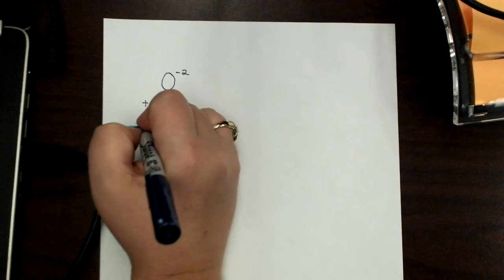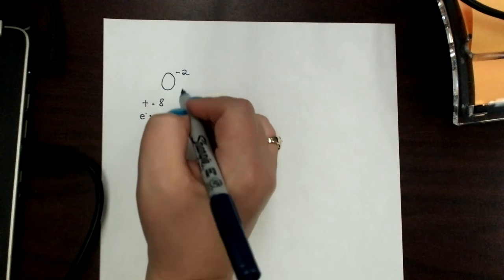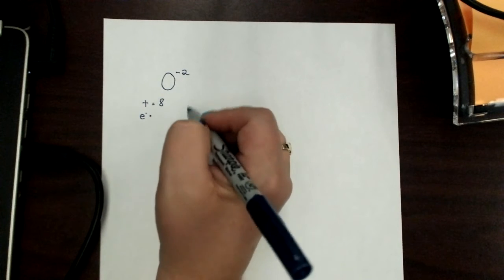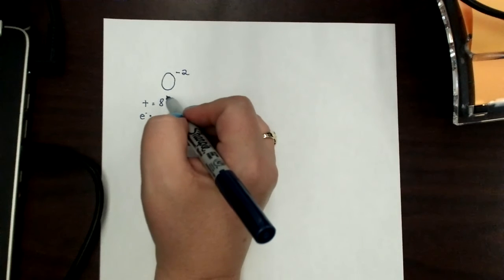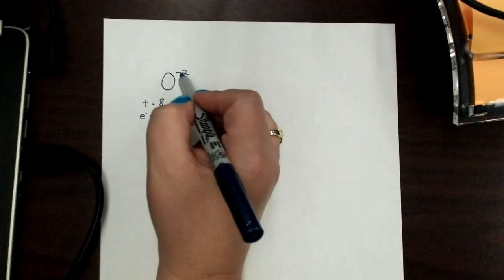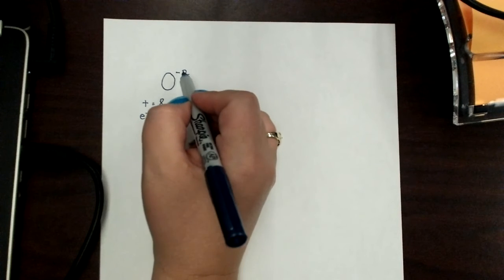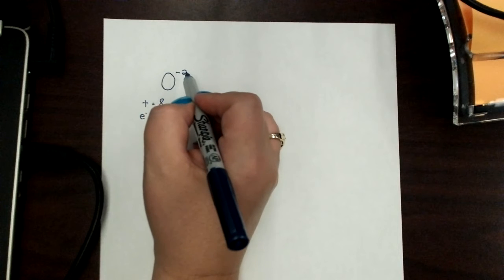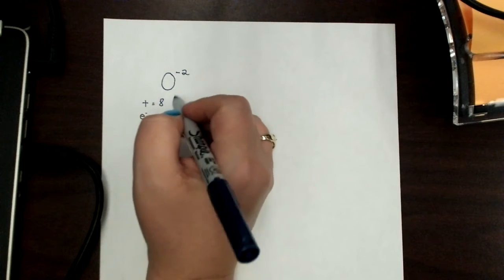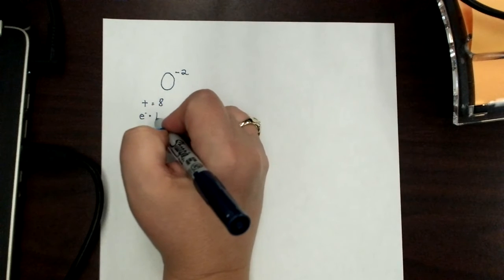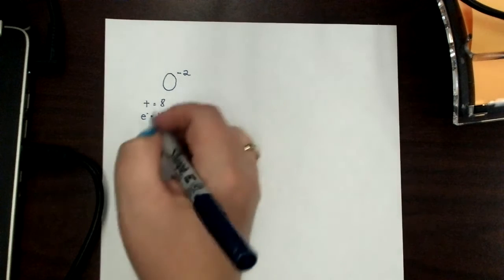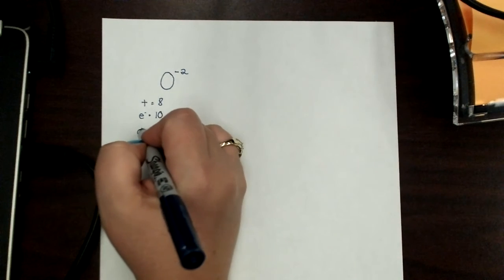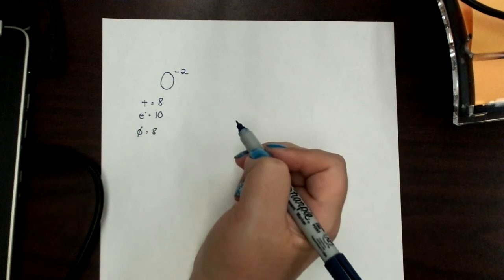Now electrons, because this has a charge, the electrons have changed, okay? And I know that I normally have 8 electrons, but this -2 tells me that I have gained 2 electrons. So now, instead of having 8, I have 10. And then my number of neutrons will stay the same, which was 8.